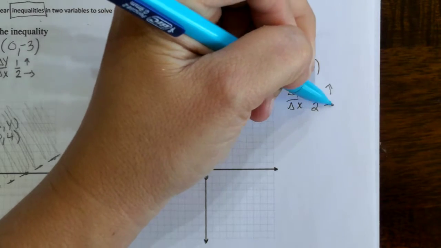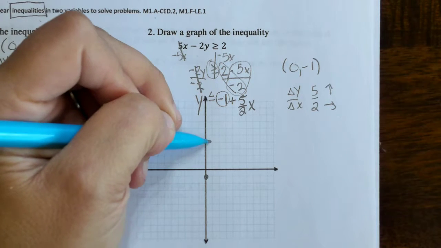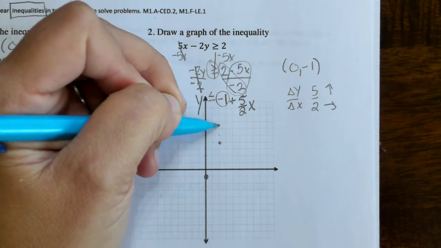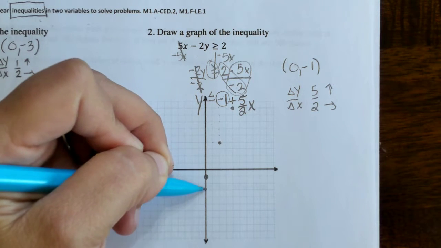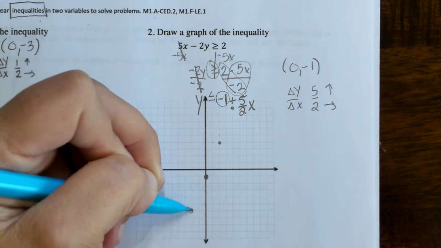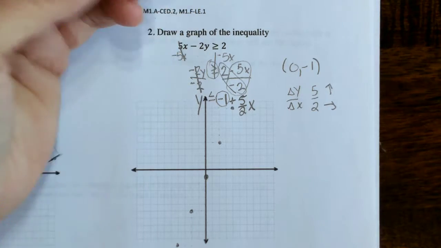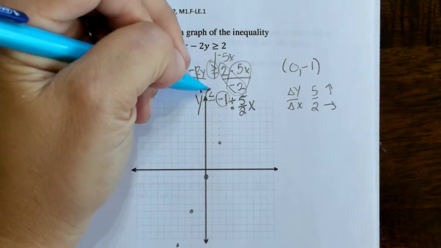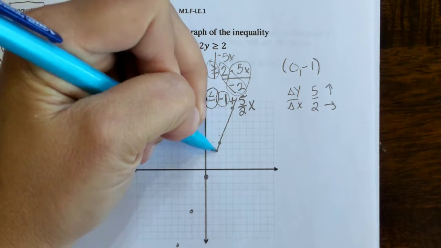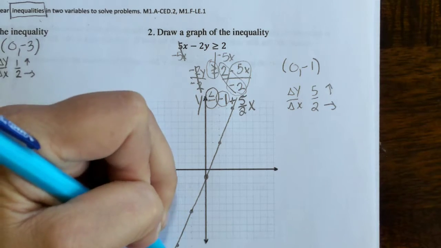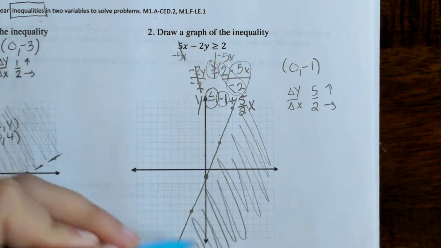I'm going to go up 5. I'm going to go over 2 from my y-intercept. I'm going to go up 1, 2, 3, 4, 5, and over 1, 2, make a dot. Up 1, 2, 3, 4, 5, and over 1, 2, making a dot. And then I'm going to go backwards. Down 1, 2, 3, 4, 5, and back 2, make a dot. All right, I've got my points labeled out. It is an inequality, but it has an equal to part of the inequality, so the line is solid. Y is less than, so the shading is going to be below the line on the side there.